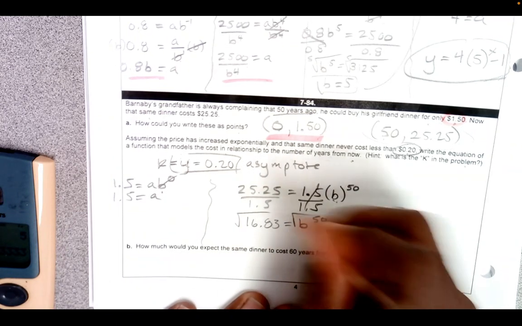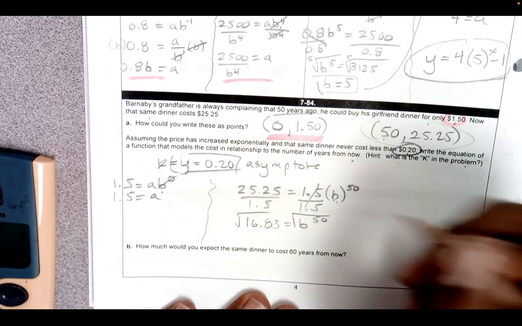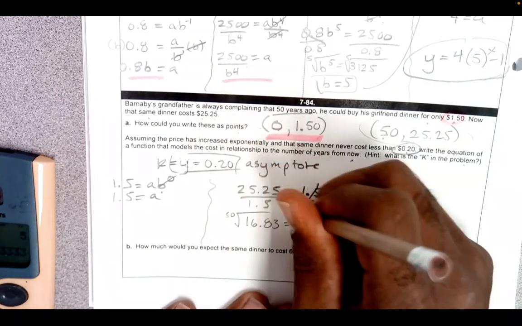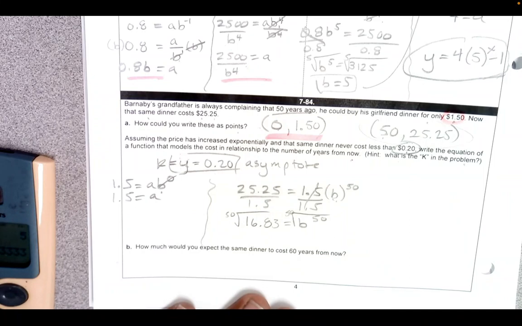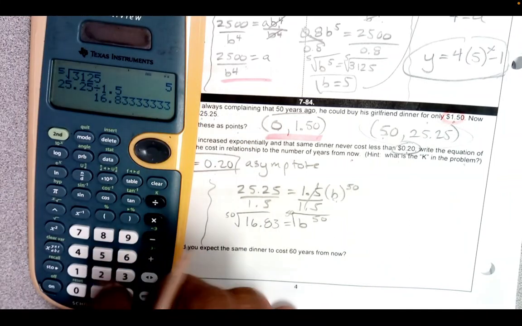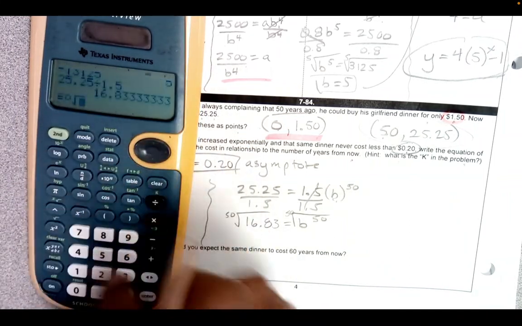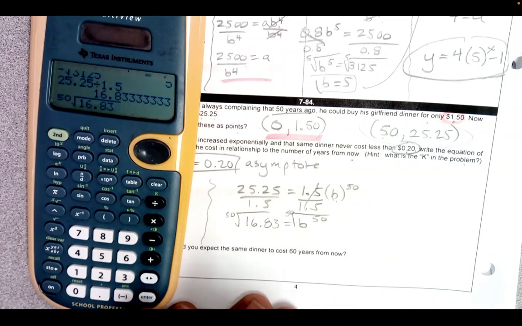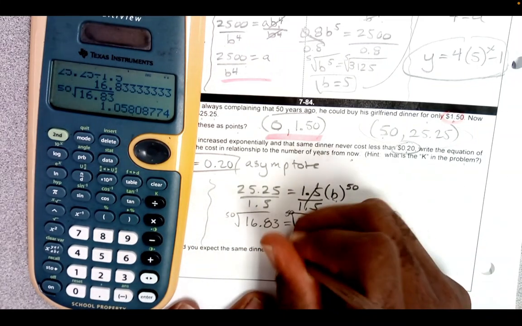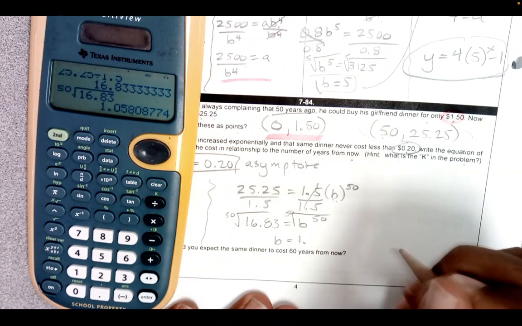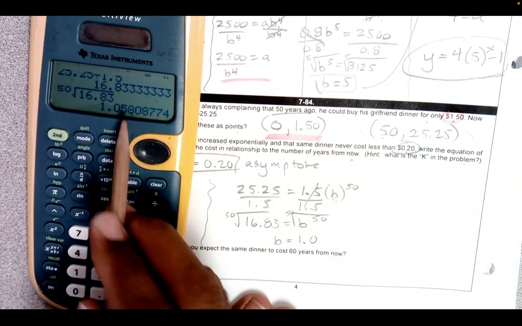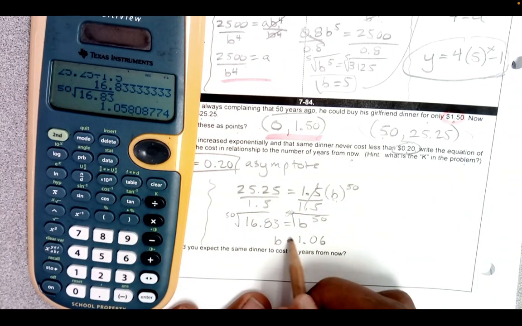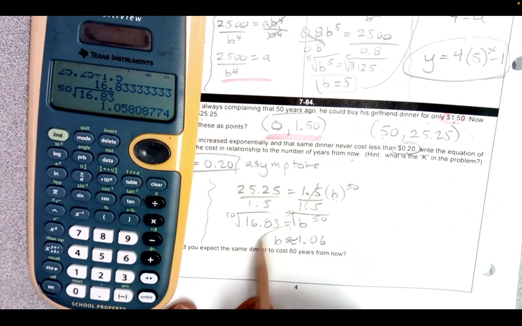So I got to do the root of 50. Basically I'm doing the 50th root this time, the 50th root of 16.83, which is, we'll round to the nearest hundredth here, 1.06.